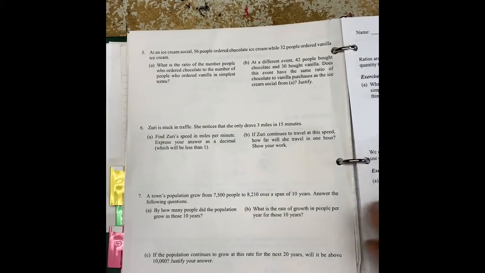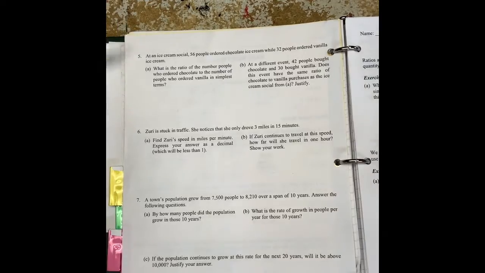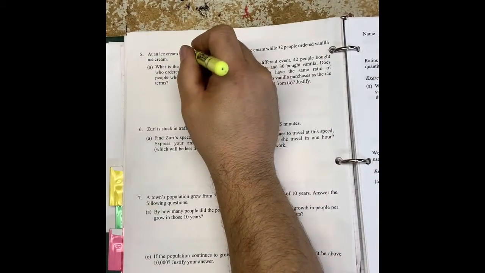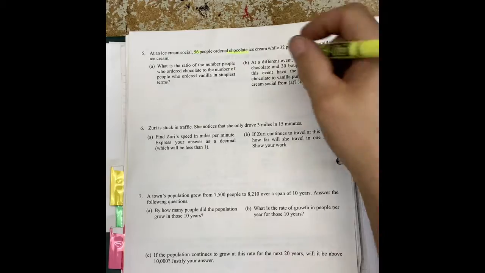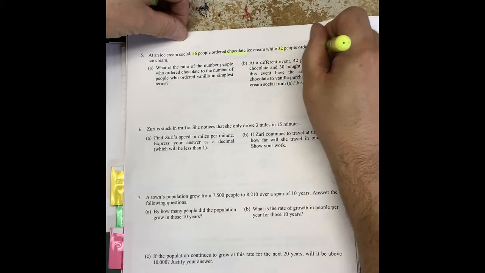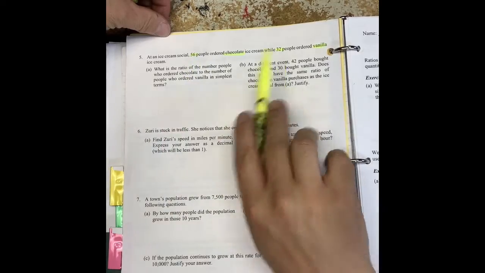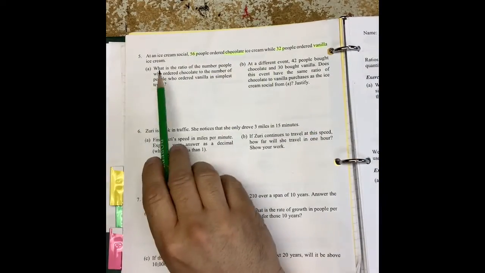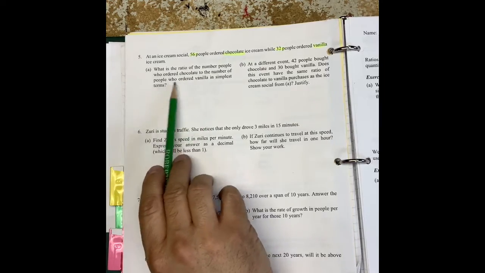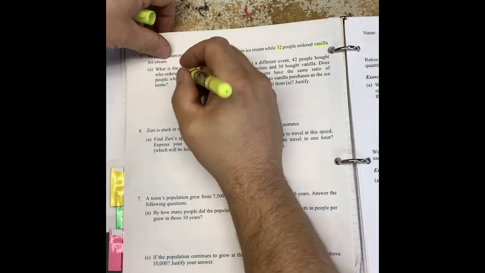Okay, let's get jamming with some of these questions now. This is going to be a mix of ratio problems and per unit rate problems. If we take a look at number 5, we see at an ice cream social, 56 people ordered chocolate and 32 people ordered vanilla. So there's chocolate to vanilla. The first question asks, what is the ratio of the number of people who ordered chocolate to the number of people who ordered vanilla? The order is absolutely important.